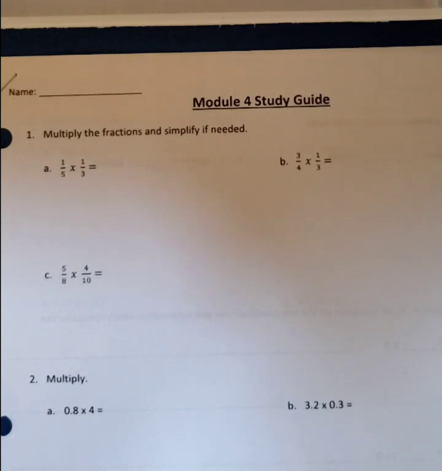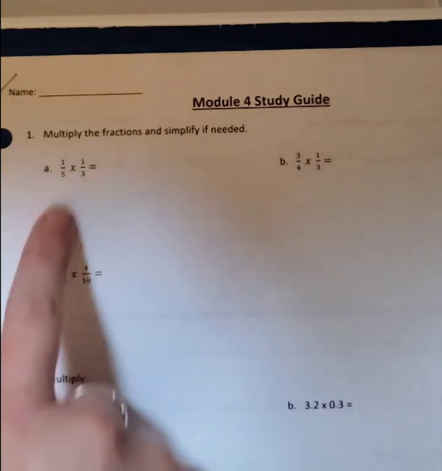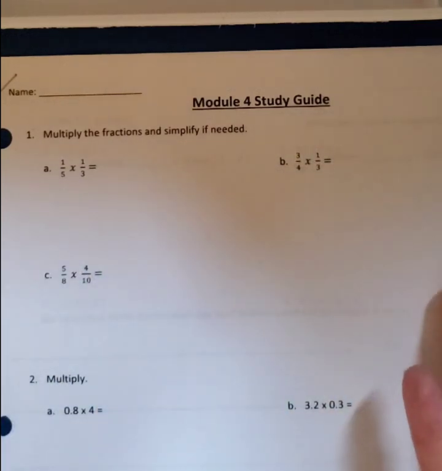So hopefully by now you've done the study guide completely and you're here to check your answers, or maybe you're trying to go section by section. Maybe you've done this first section and you're ready to check your answers, and then you'll do the next section and check those answers. That's fine too. So I'm going to go section by section so that way you can pause the video if you need to do the next one. All right? So here we go.